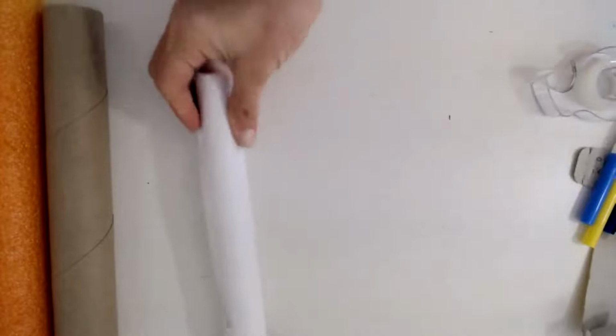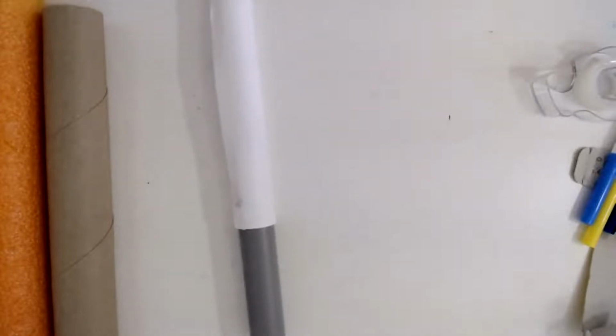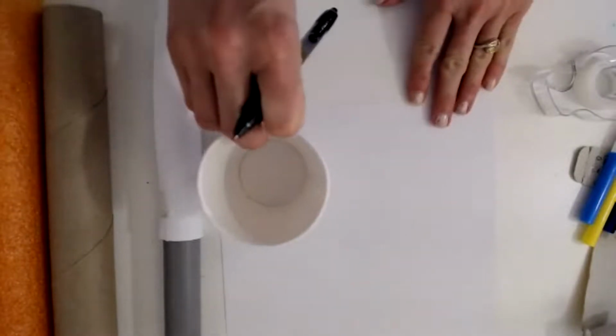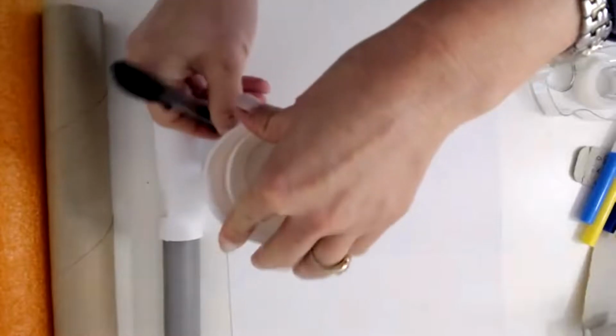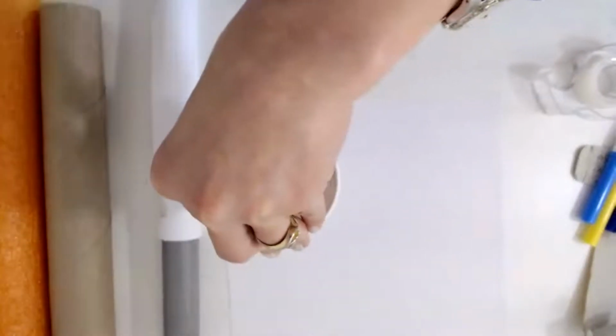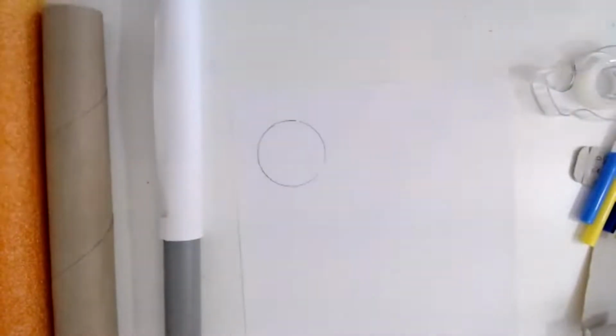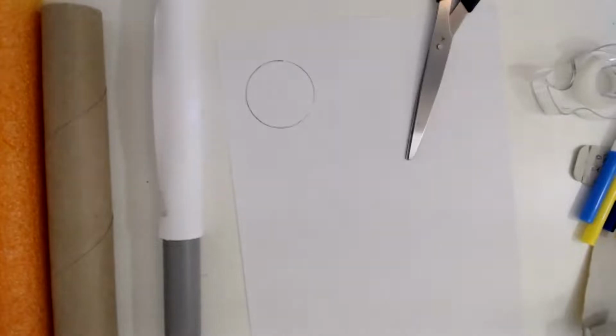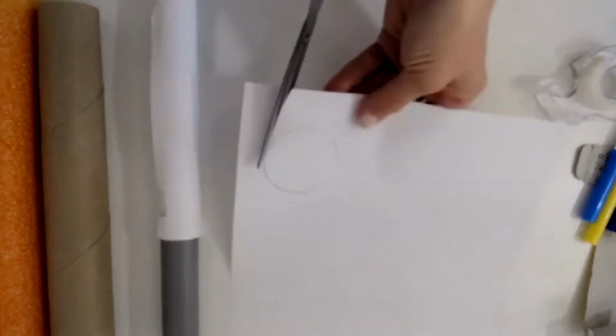All right, now the next thing I'm going to do is take another piece of paper and just quickly trace a circle. I'm just using the bottom of this cup. Just tracing around. And then I'm going to cut that out.